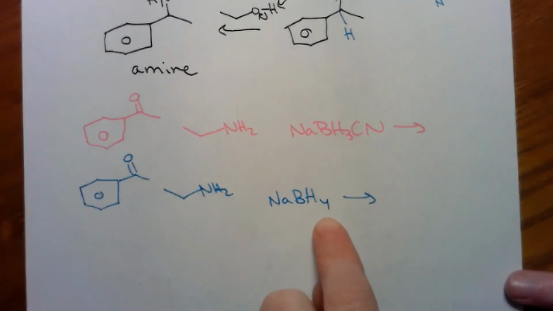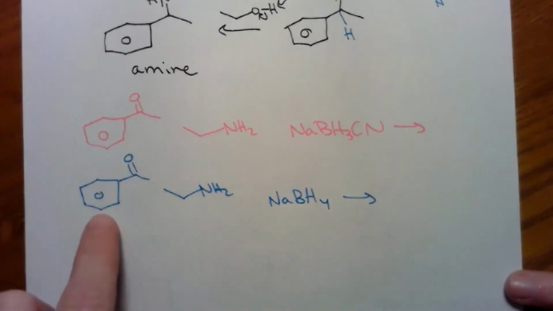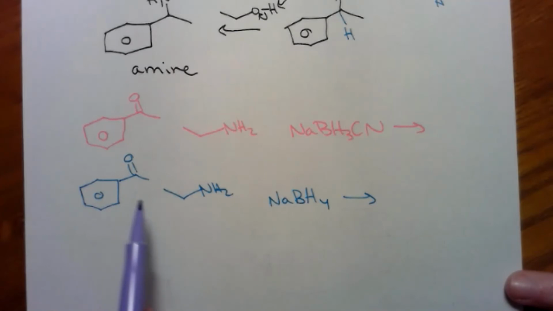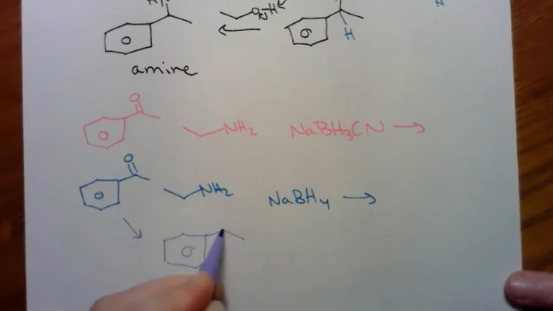So what happened was, this hydride donor is capable of reducing your ketone. So if you add all of this in solution together, sodium borohydride will reduce your ketone to an alcohol, and an alcohol plus an amine does not make an imine.